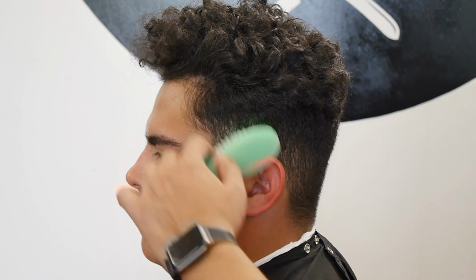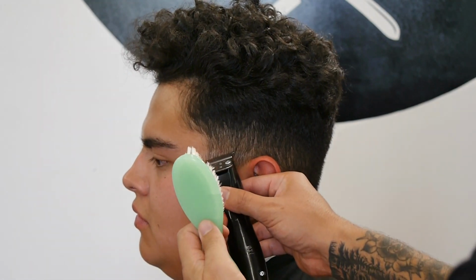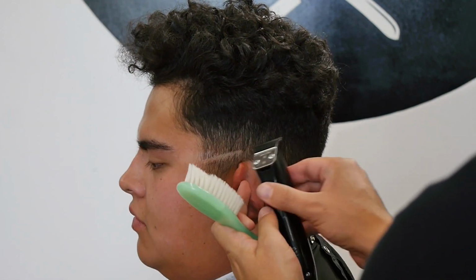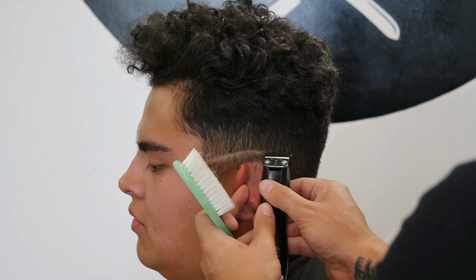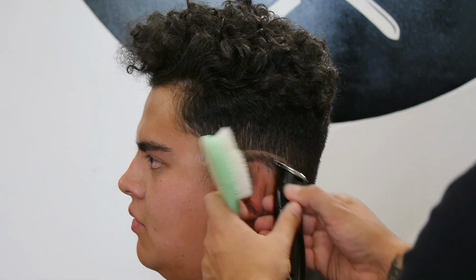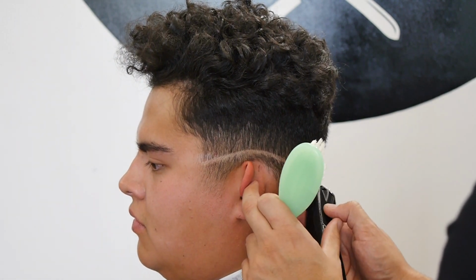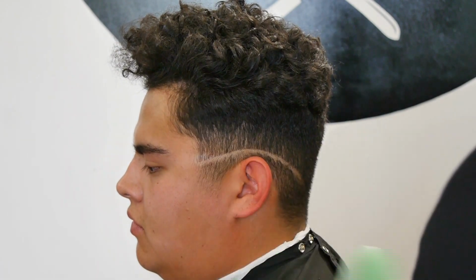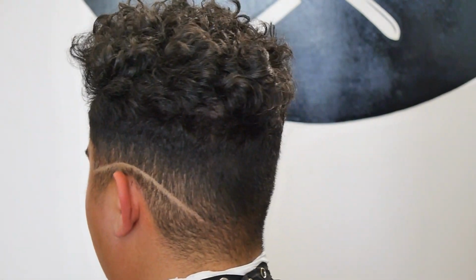So first things first, we are going to set in our initial guideline with the fade. We're going to set this in low. This is going to be more of a low skin fade. And also we want to set it low just in case we want to bring the blend a little bit higher. So it gives us a little bit more room for error just in case we want to take it higher.